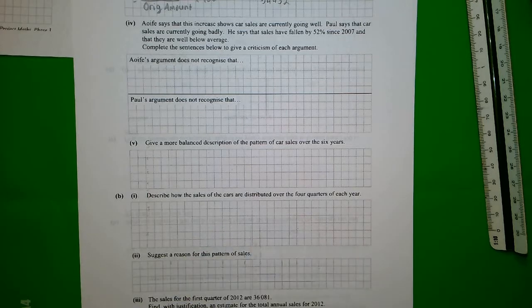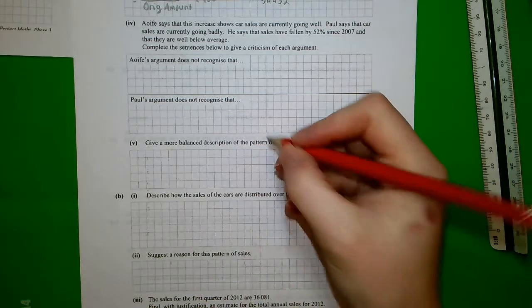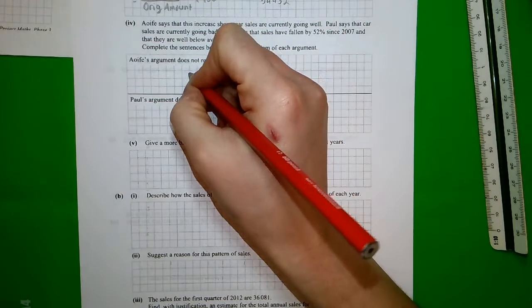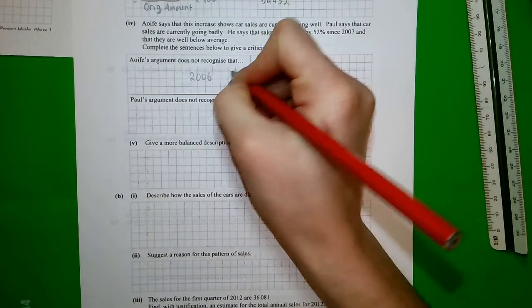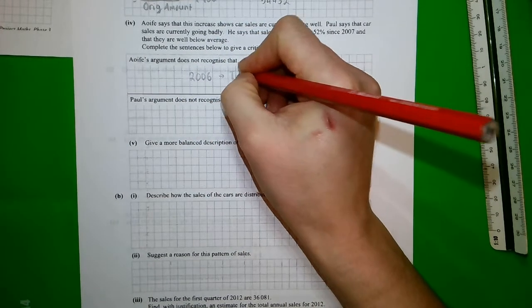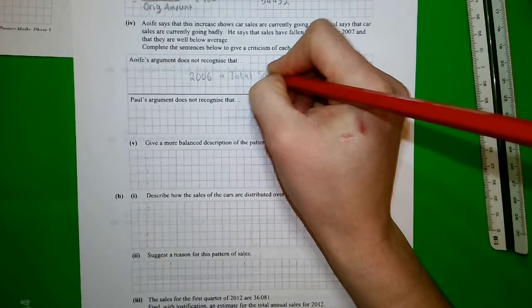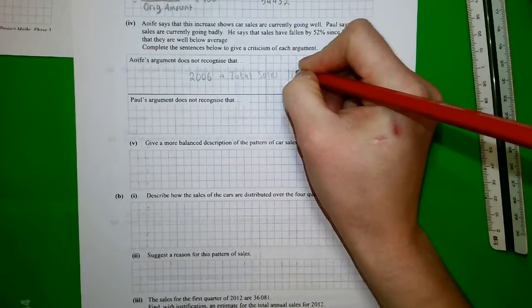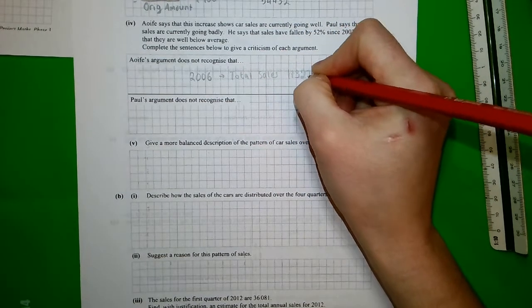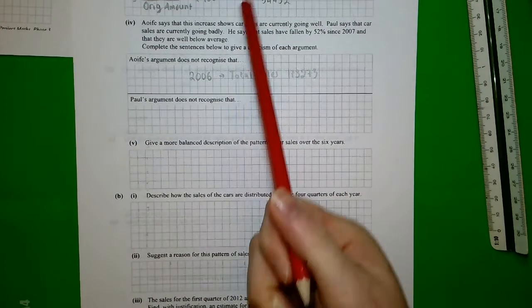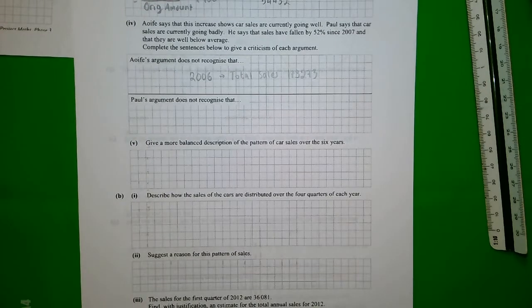So as you can see, Aoife is correct in saying that the increase is a big increase, but if we look at the previous years like 2006, it doesn't recognise that in 2006 the total sales were actually 173,273. Now as you can see, that's almost double. It's actually more than double the 2011 values.